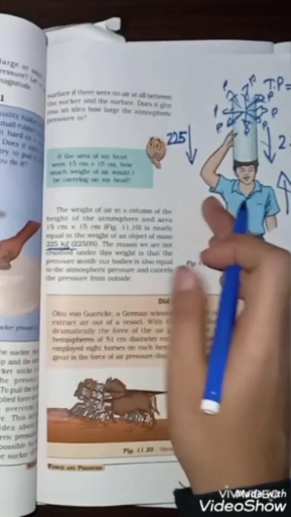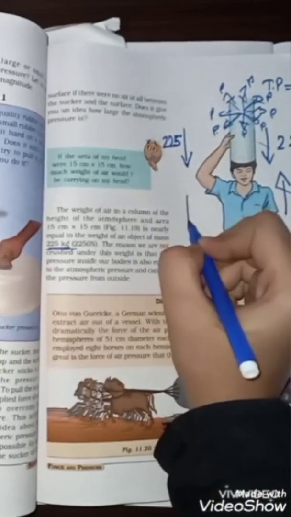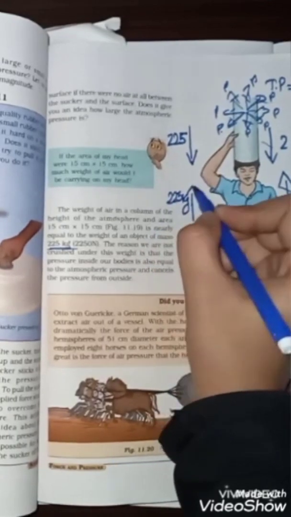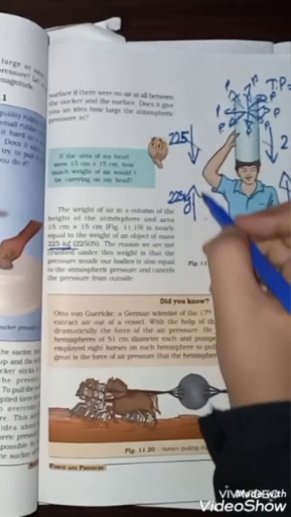At the same time, from inside the body there is 225 kilogram pressure applied in the opposite direction, so they will cancel each other.